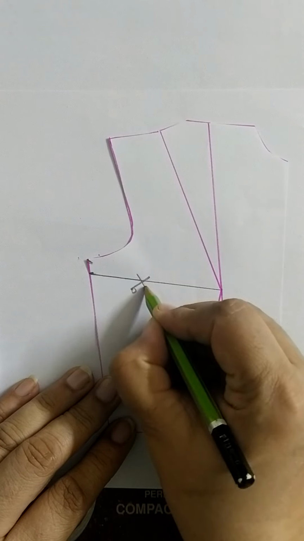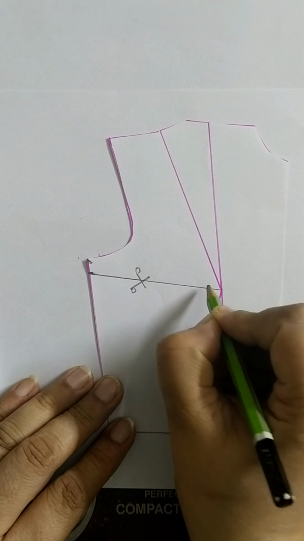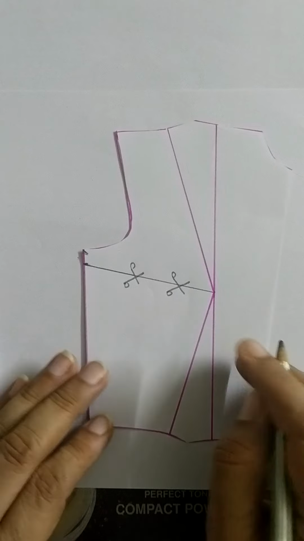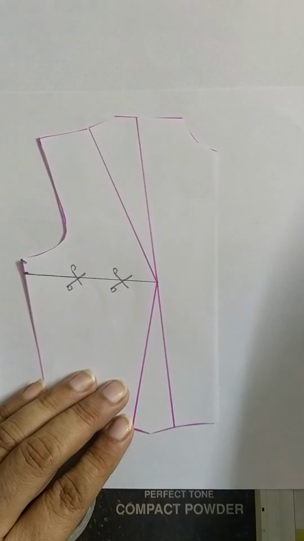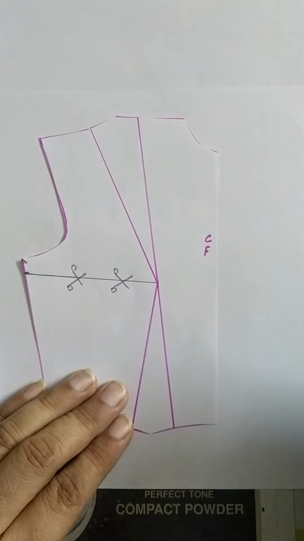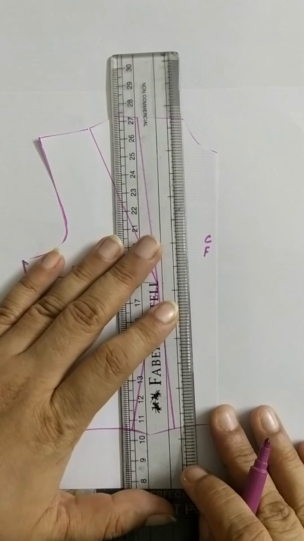Draw the scissor action to show that this is a slash line. You can show multiple scissor actions on this. And then finally, we are going to do the labeling. So again, we'll write center front in the center.